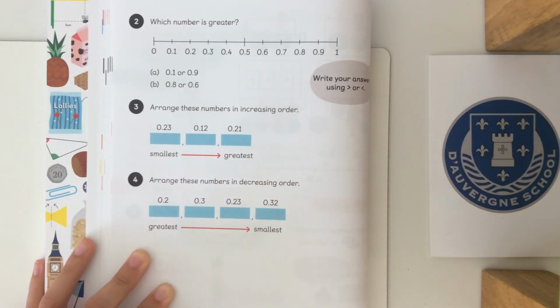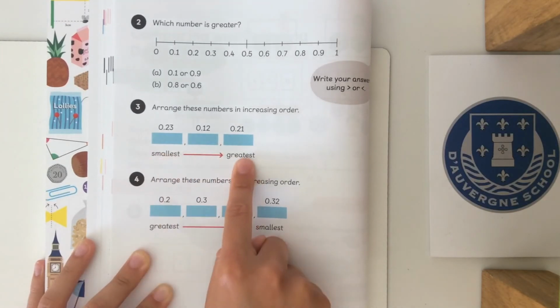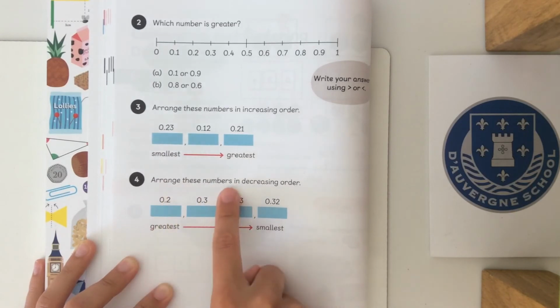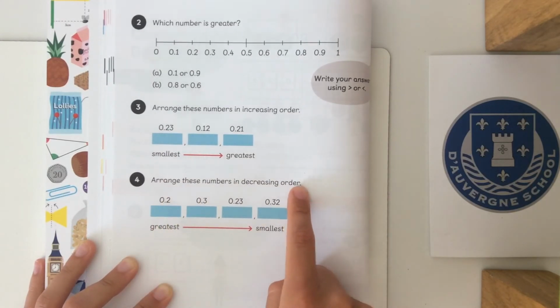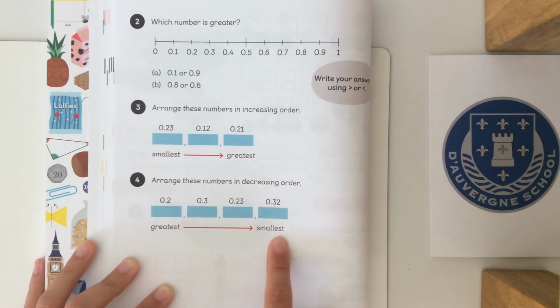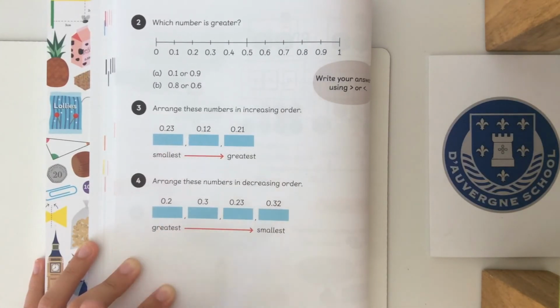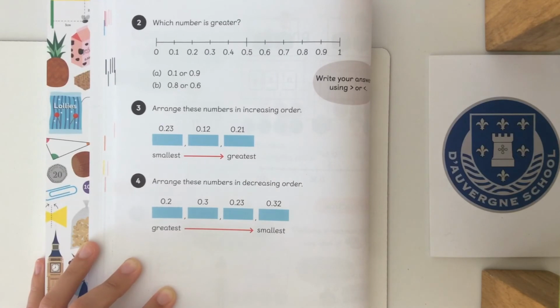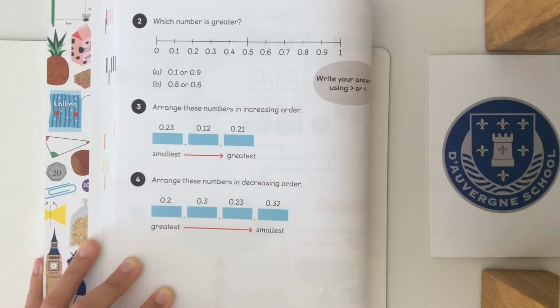For number 3, you need to arrange the numbers in increasing order. So you need to write from smallest to greatest decimal. For question 4, it says arrange these numbers in decreasing order. So from greatest number to smallest. Okay, so they've switched that around there. So make sure you pay attention. So pause the video now whilst you give that a go.